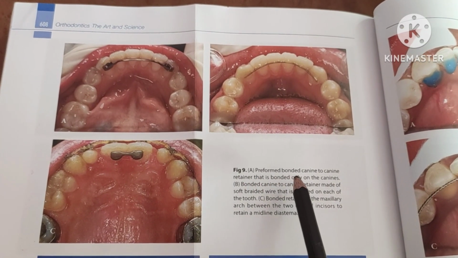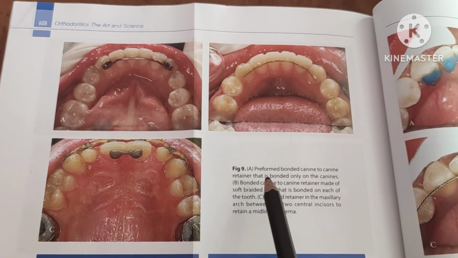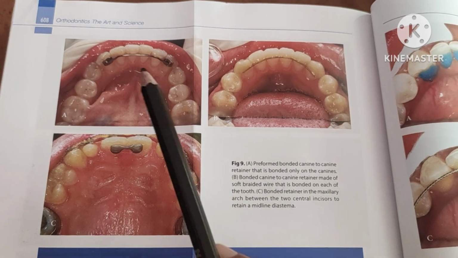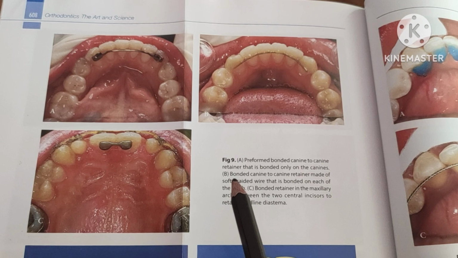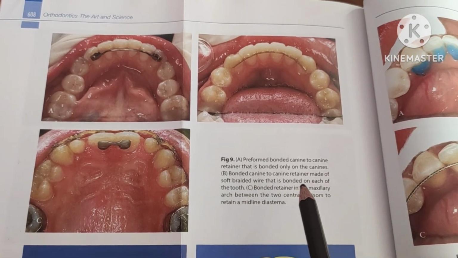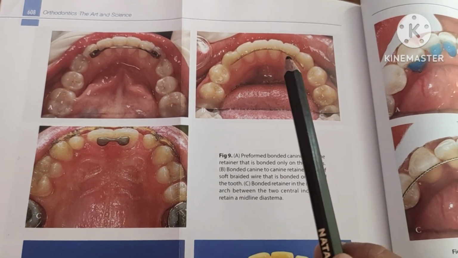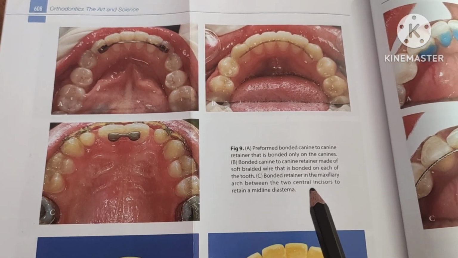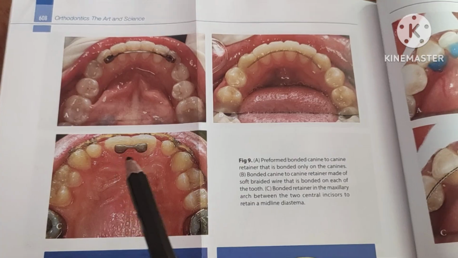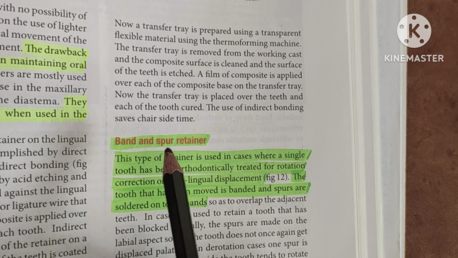A is the perforated bonded canine to canine retainer that is bonded only onto the canines. B is the bonded canine to canine retainer made up of soft braided wires that is bonded on each of the teeth. And C is the bonded retainer in the maxillary arch between the two central incisors to retain the midline diastema. Next is the band and spur retainer.